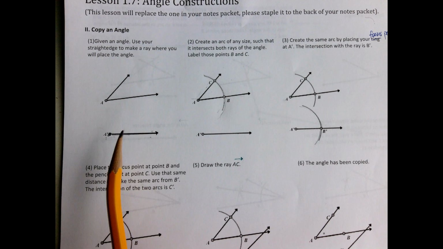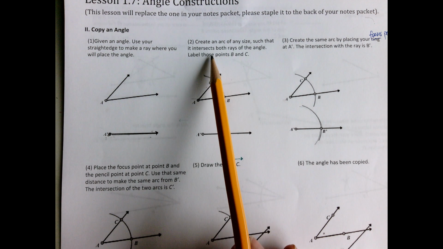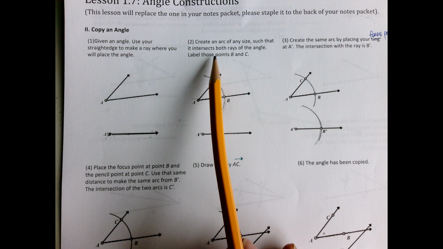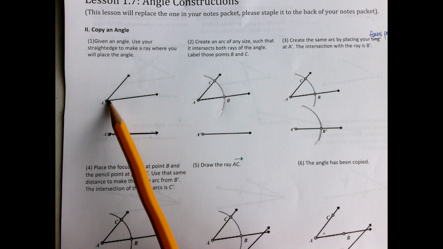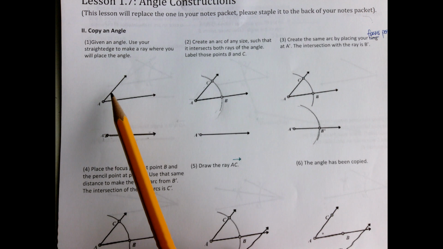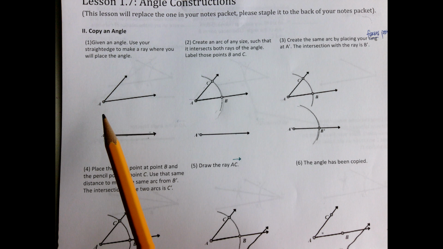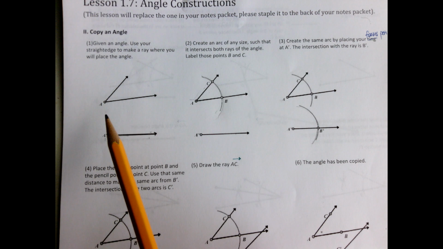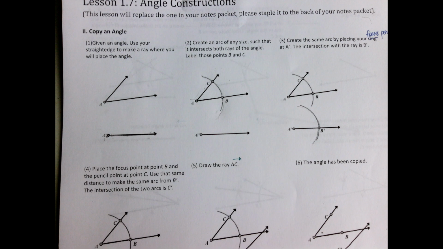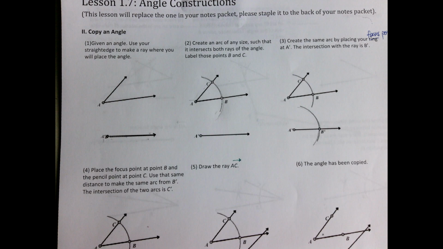The second step says to create an arc of any size such that it intersects both rays of the angle and label those points B and C. So you are going to make an arc here. We're going to be working off this particular angle. The camera is focusing, so it might be going in and out. I'm just going to refocus this for us so that it doesn't get too frustrating for us. Okay, so I refocused it.